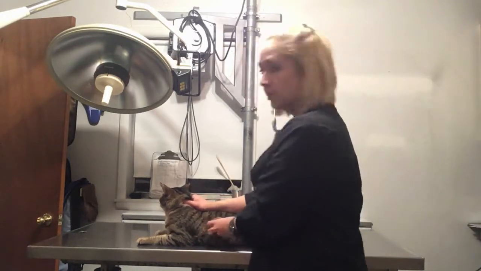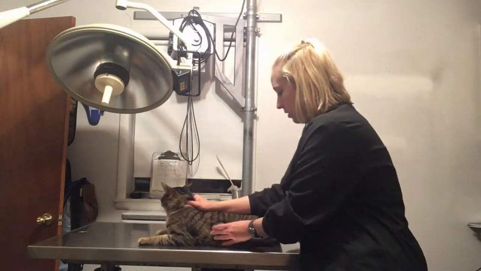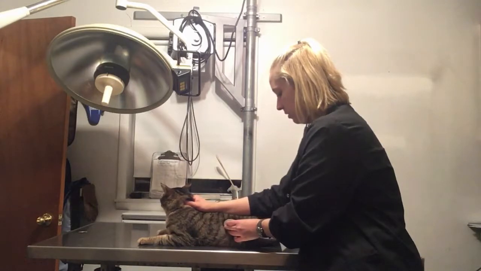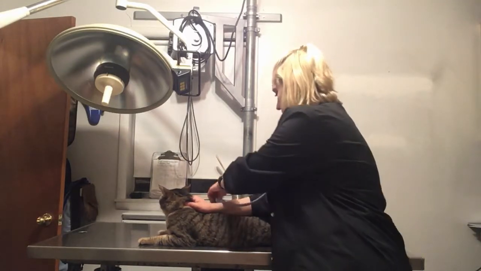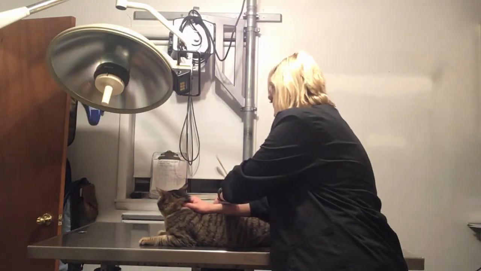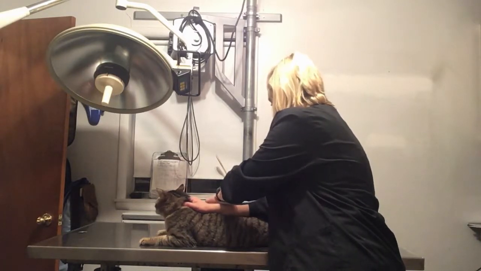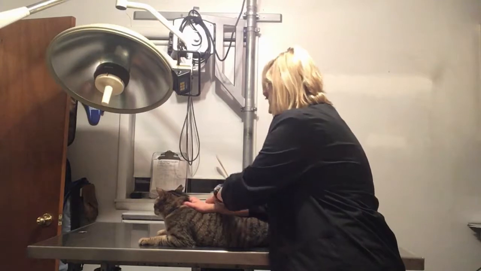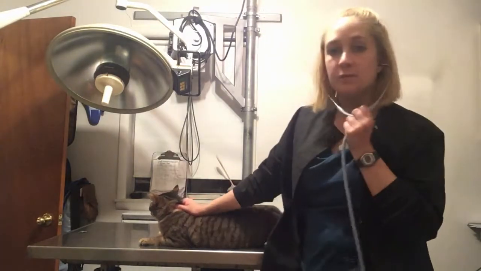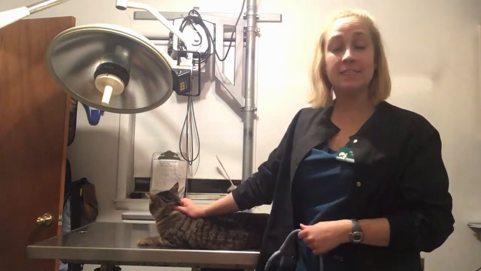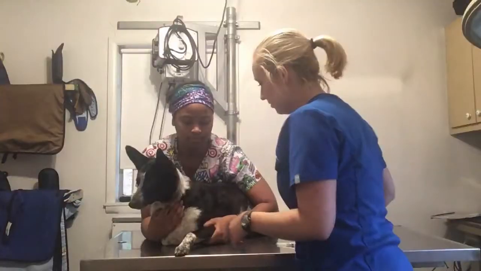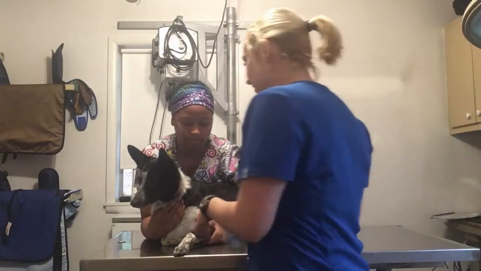Alright, her heart sounds good, no signs of a murmur. Alright, and breath sounds great as well. So I'm going to go ahead and give Miss Ruby here an ASA of 1. So this is going to be the cephalic vein on a canine.